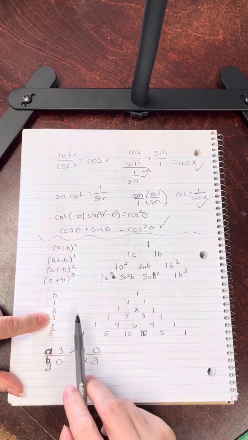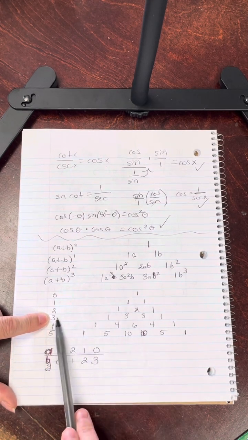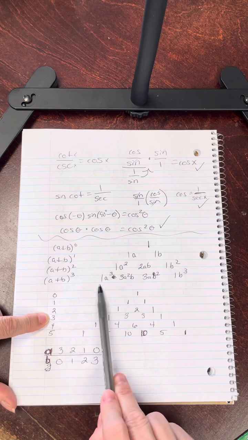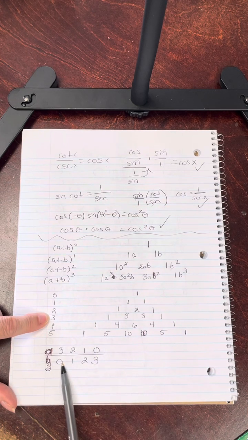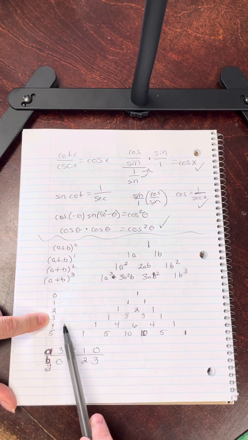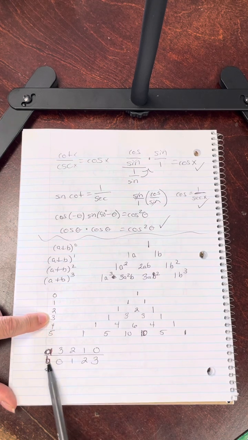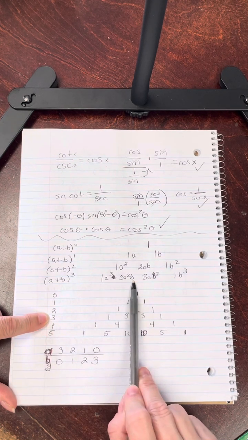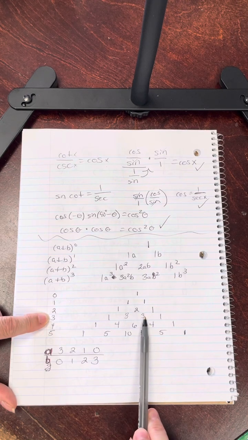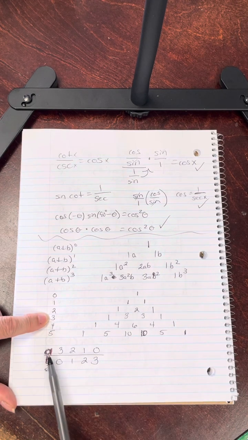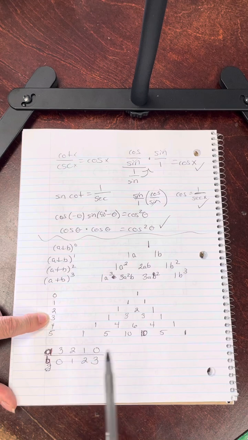Here I had 1A cubed and no B. Beautiful. My coefficient was 3. A squared, B1. Perfect. Next coefficient, 3. Great. And then it was A1, B2.